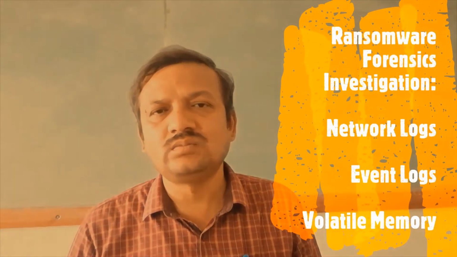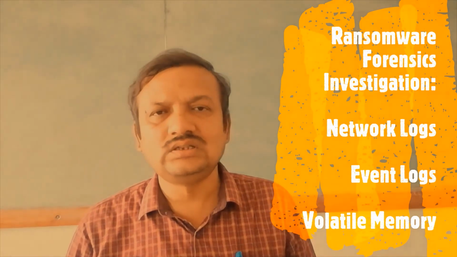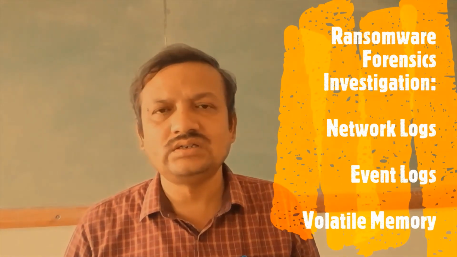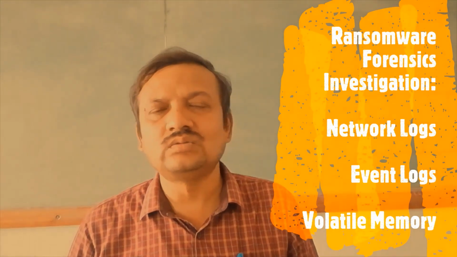For that purpose, the digital forensic investigator has to focus on three evidence sources. The first is the network packets. The second is the event logs, and the third is the volatile memory. These can be the sources of evidence in order to identify the presence of the ransomware, and also to know about the handler of the ransomware.